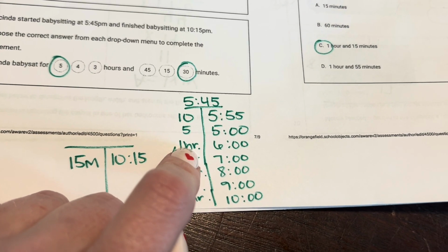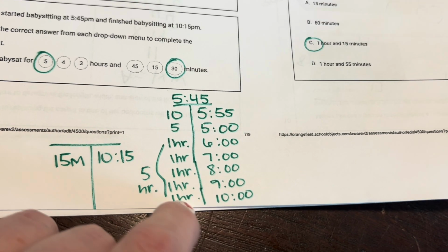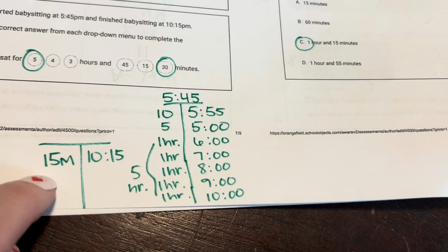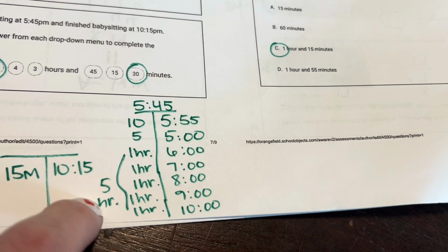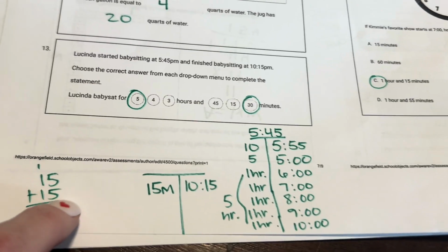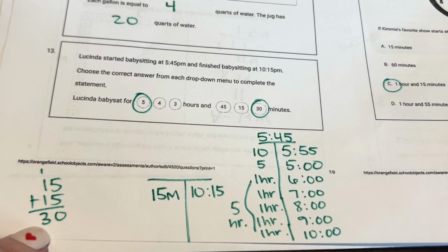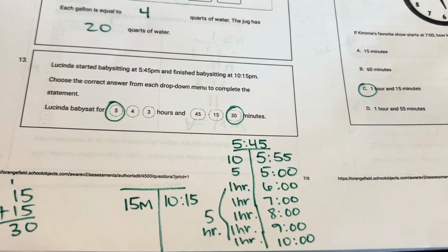Okay, now look, 1 hour, 7, 1 hour, 8, 1 hour, 9, 1 hour, 10. 15 more minutes, 10:15. So that's 1, 2, 3, 4, 5 hours. And then 10 plus 5 is 15, and this 15, and 15 plus 15 is 30. So Lucinda babysat for 5 hours and 30 minutes.